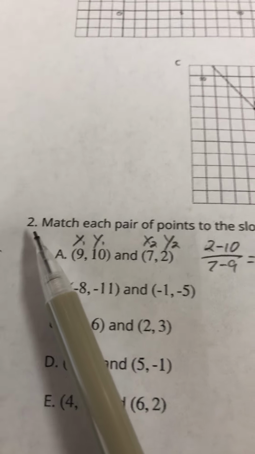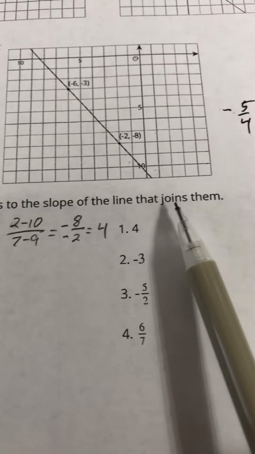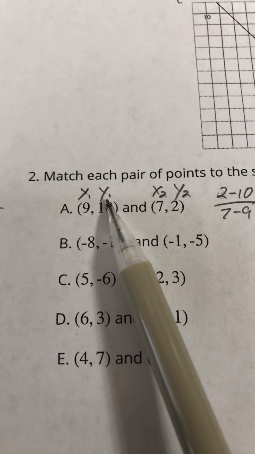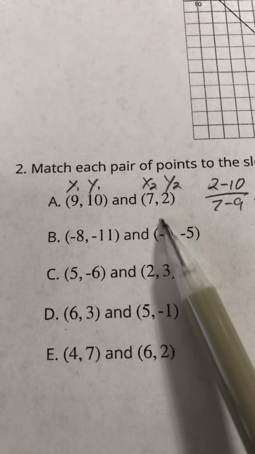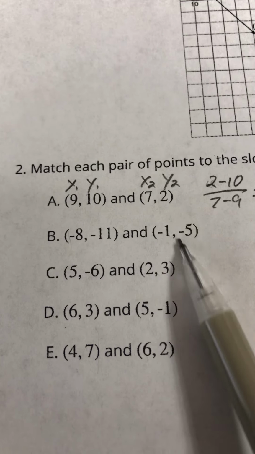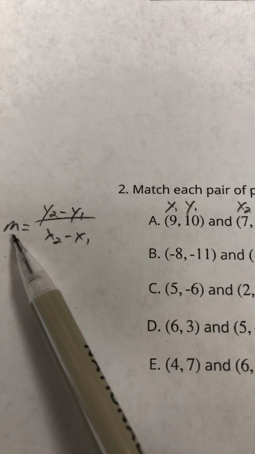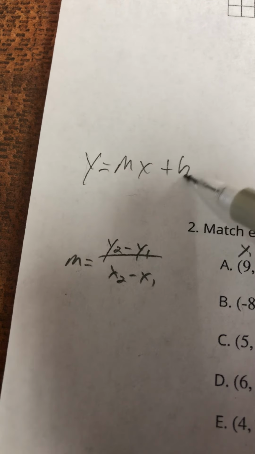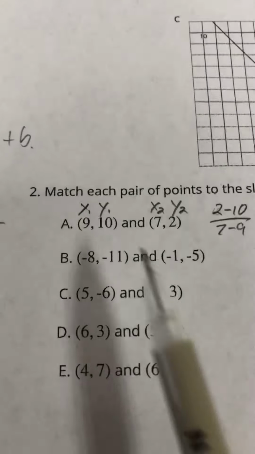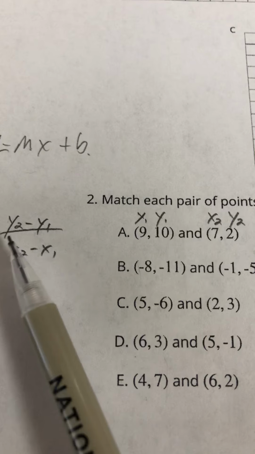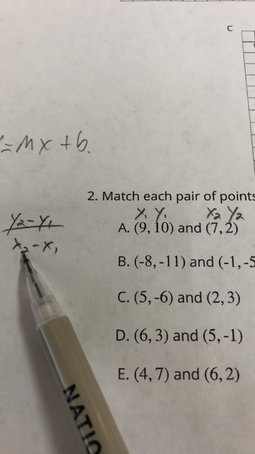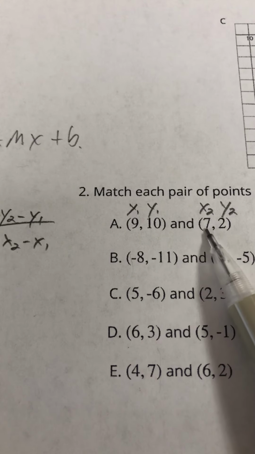And what do I mean by this formula? Let me get you started with number 2. I want you to do the rest of number 2 on your own. Match each pair of points to the slope of the line that joins them. Label all of these x1, y1, x2, and y2. For your slope, m means slope in slope-intercept form, y equals mx plus b, where m is the slope and b is the y-intercept. To find slope, I take my second y value minus my first y value, so 2 minus 10, and my second x value minus my first x value, 7 minus 9.